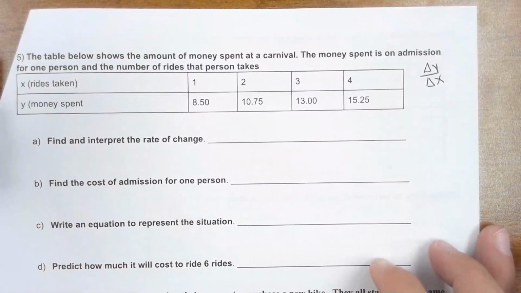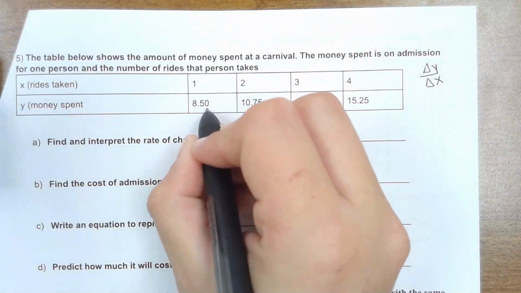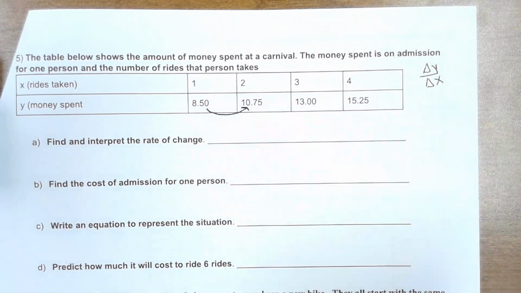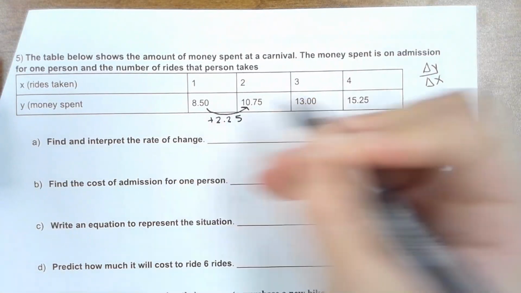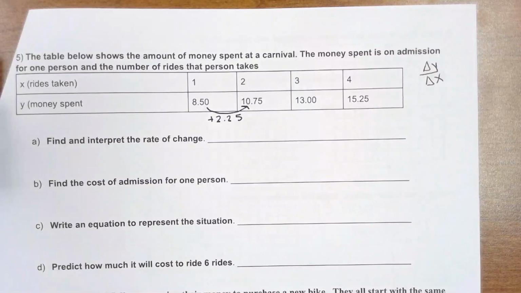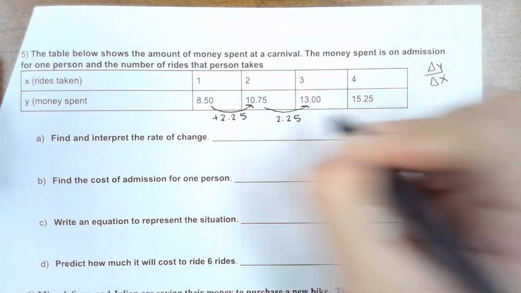So let's figure out what our change in y is every time. So when you go from 8.50 to 10.75, that is an increase of 2.25. When you go from 10.75 to 13, again, that is an increase of 2.25.